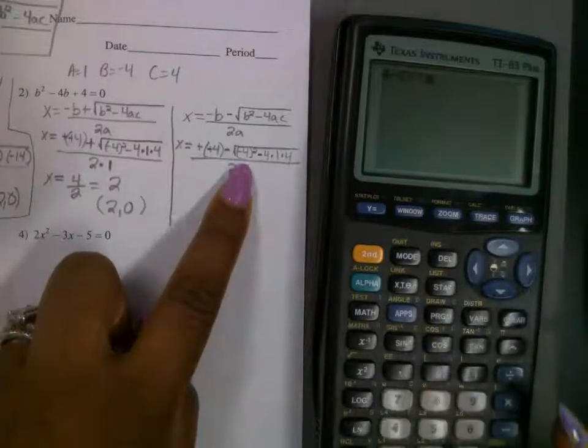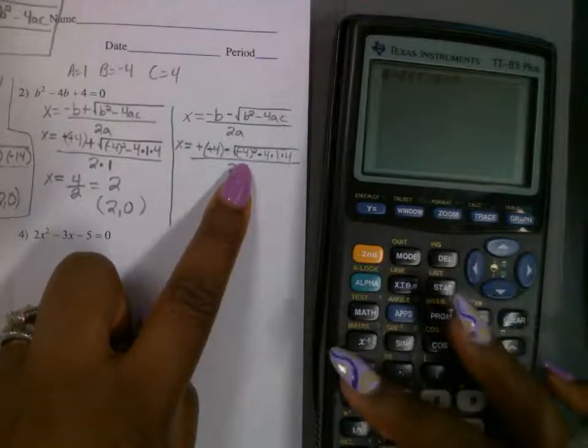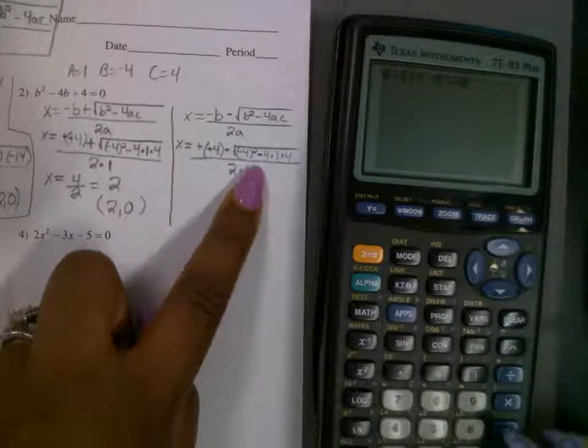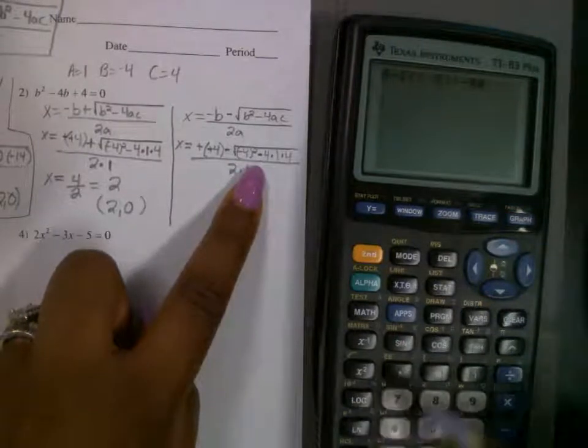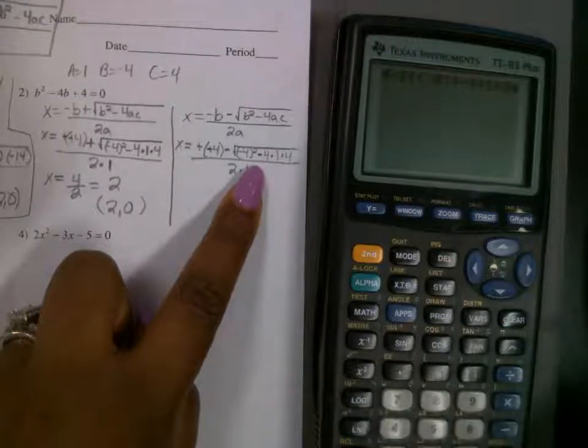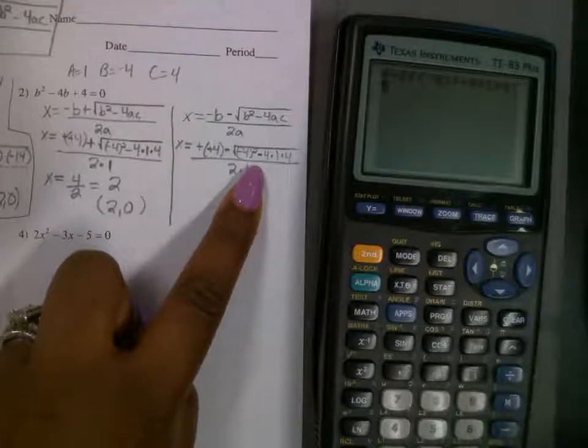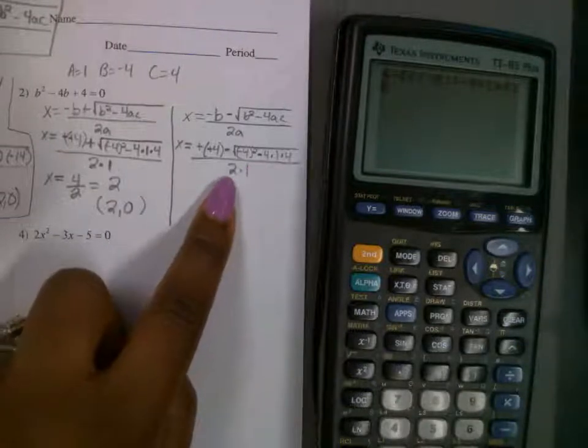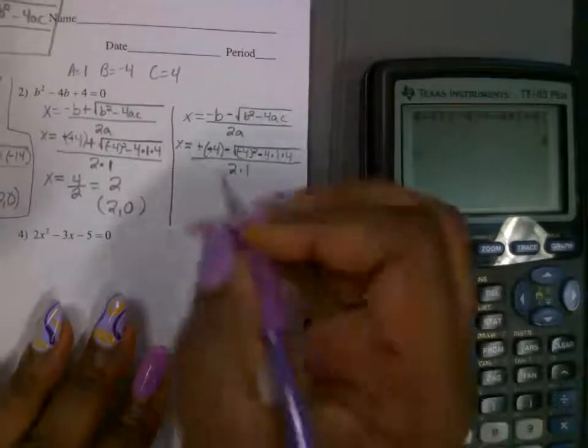And in parentheses, we got -4. And we're squaring that. Minus 4 times 1 times 4, right? And last thing, close the parentheses. And what does that give you? 4. That gives you 4 also.